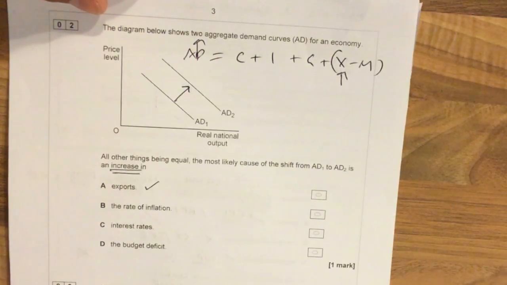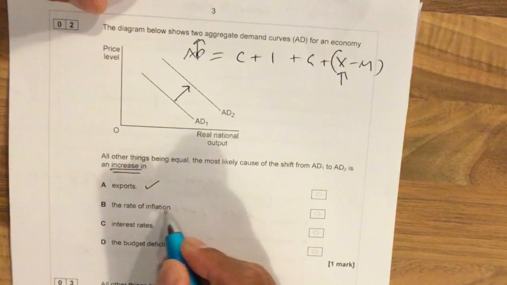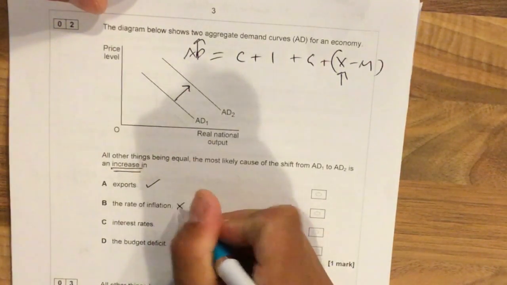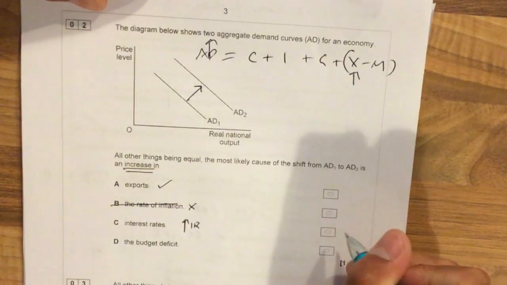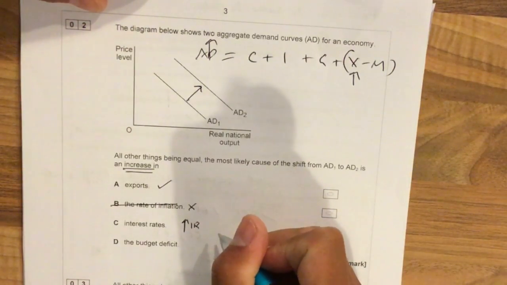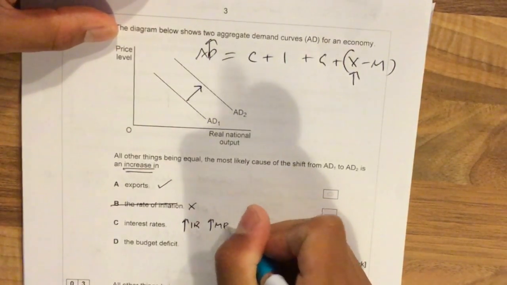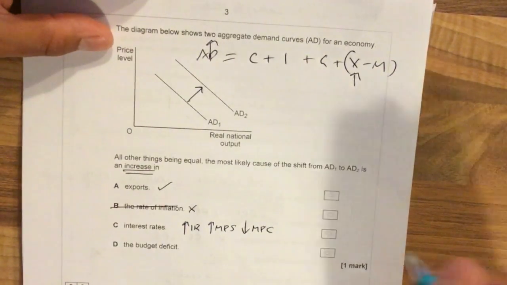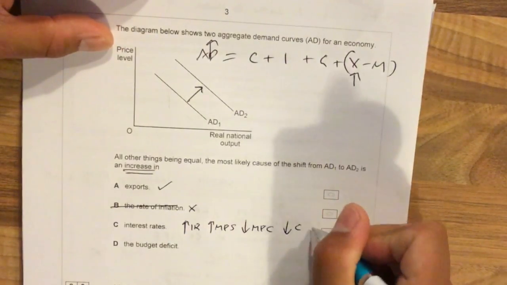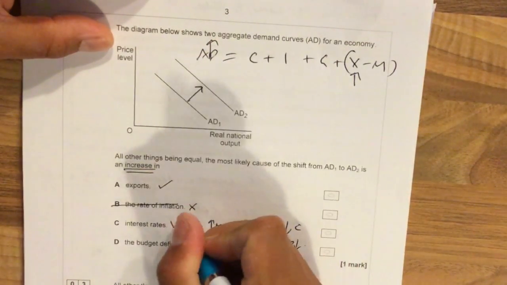However, it seems like the examiners have made a problem here, and if you can find it now, well done to you, but let's just go through it. So an increase in the rate of inflation. Rate of inflation has nothing to do with increasing AD. So we know it's not that. Increase in interest rates. If there's an increase in interest rates, then you're more incentivized to save. So your marginal propensity to save goes up. Therefore your marginal propensity to consume goes down, and if your marginal propensity to consume goes down, then consumption goes down, and therefore AD goes down, which is not what's happened here, so we know it's not that.